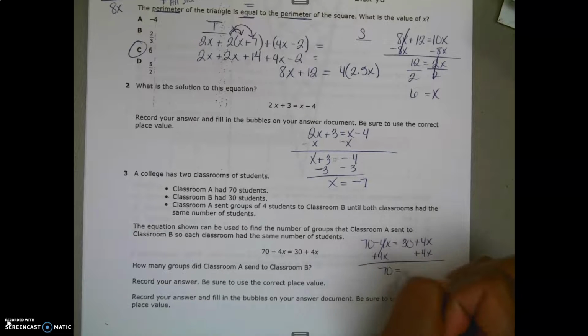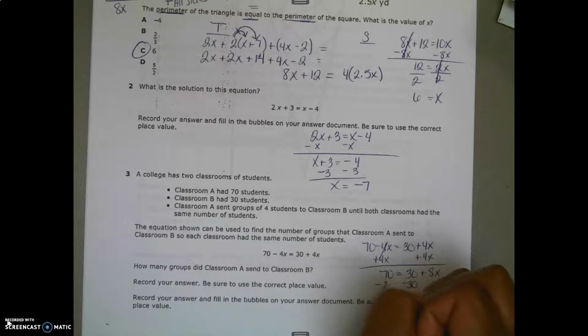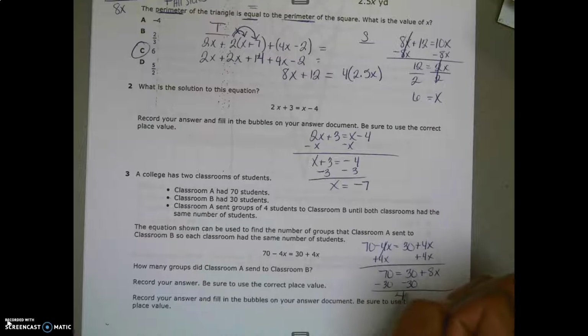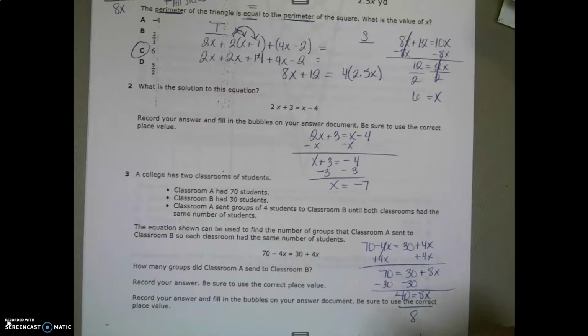I'm left with 70 is equal to 30 plus 8x. I subtract 30 on both sides, and I'm left with 40 is equal to 8x. After that, I divide by 8 on both sides. X is equal to 5. So that means that there were 5 groups sent to classroom B.